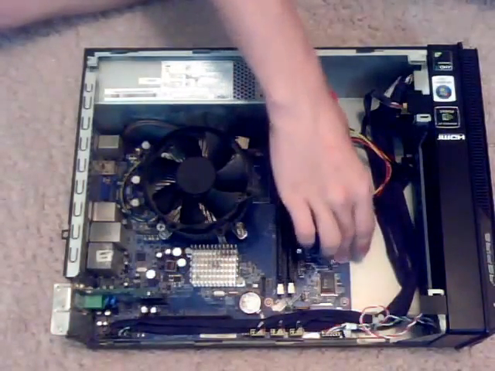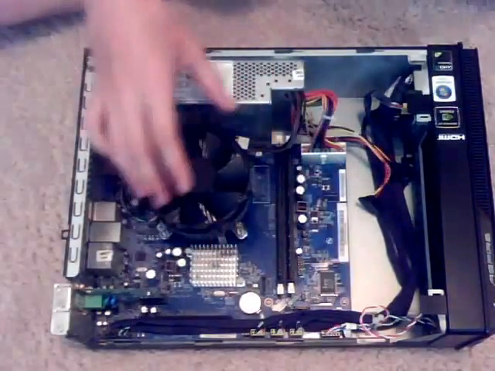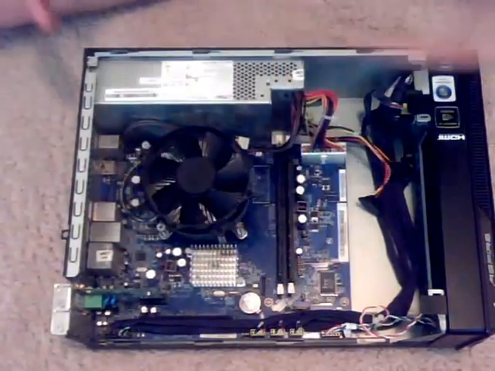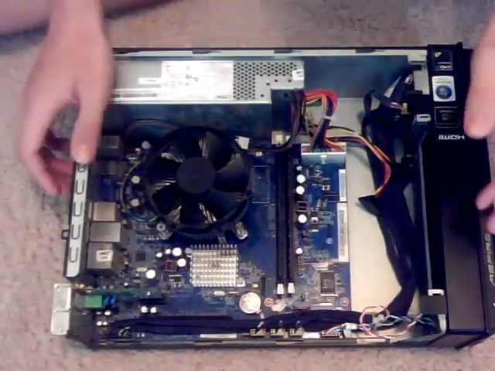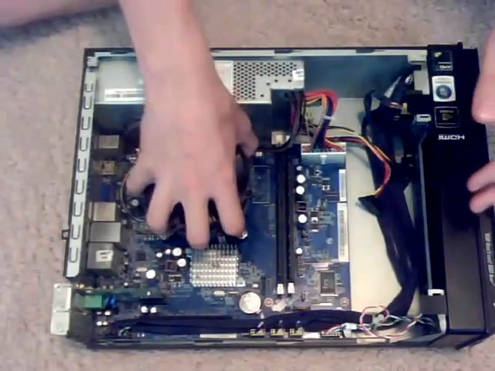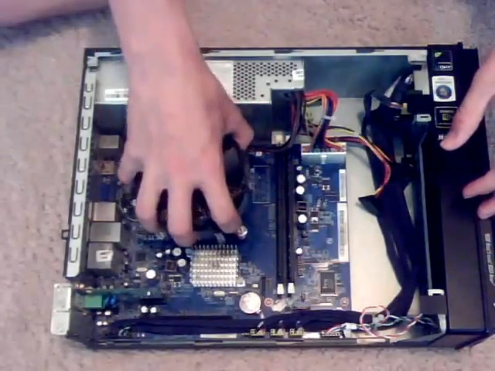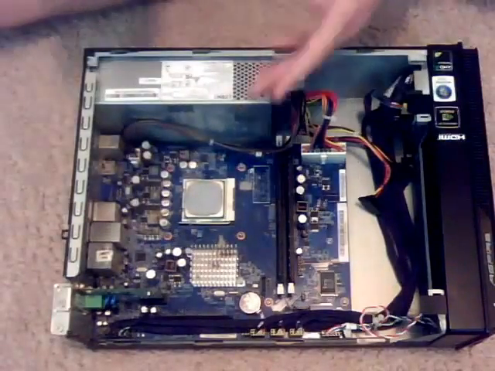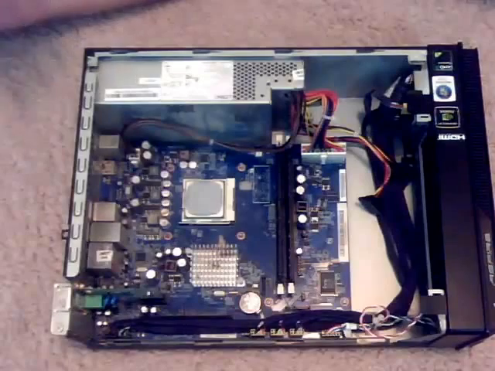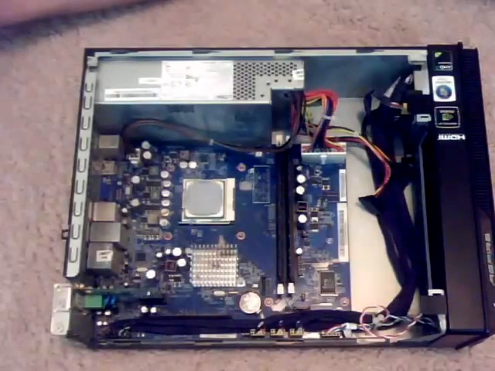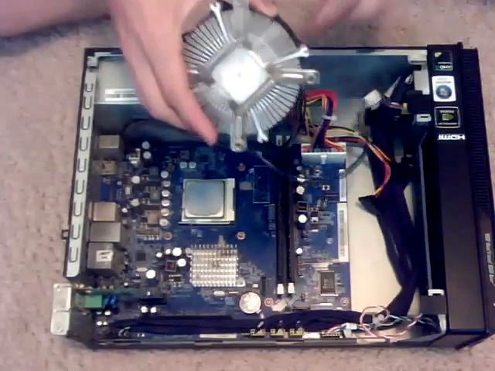Right here is the motherboard, this whole platter, or this board that everything's sitting on, and that is what connects all the different components together. Under here is what's called a heatsink, which draws the heat away from the CPU, because when you're using a CPU, it tends to get a little hot, and this heatsink helps to get rid of it.